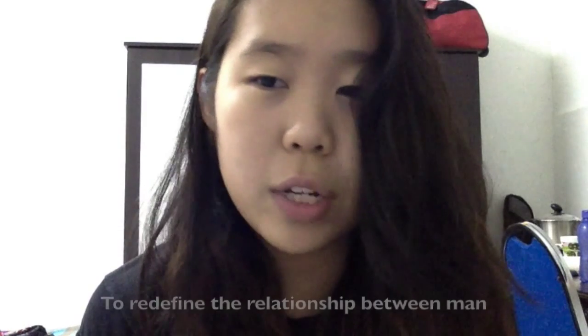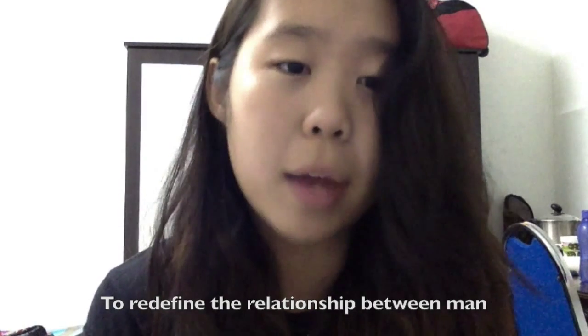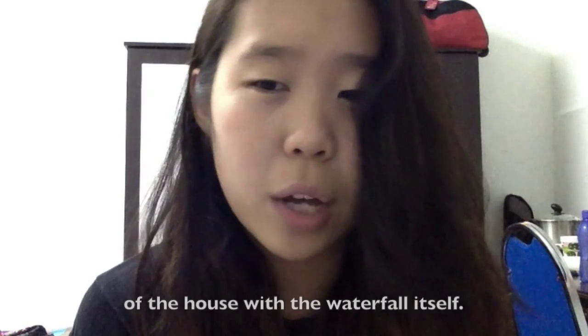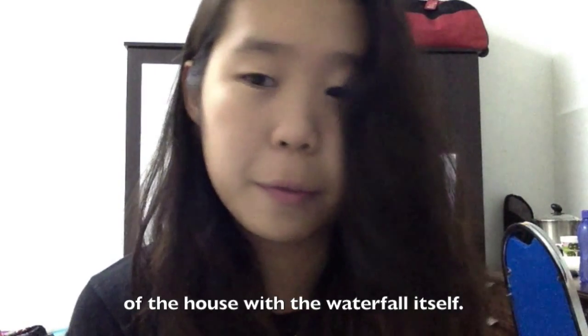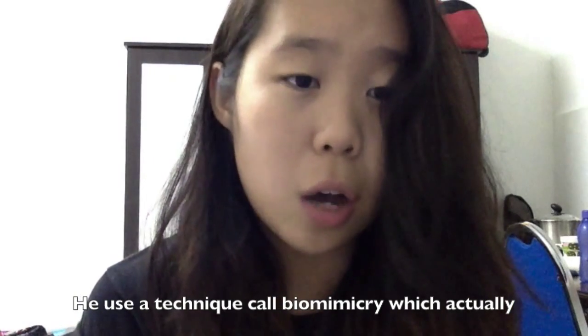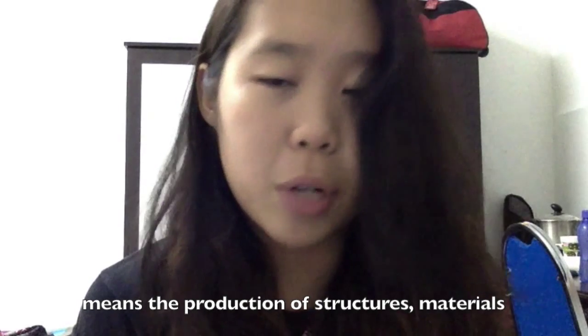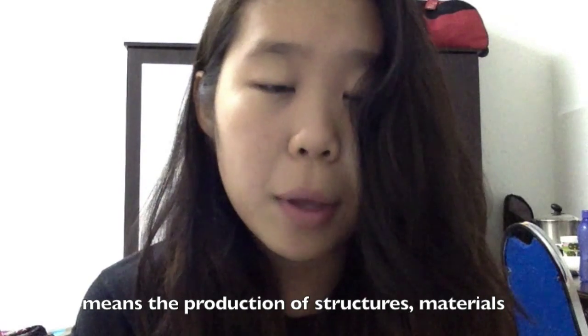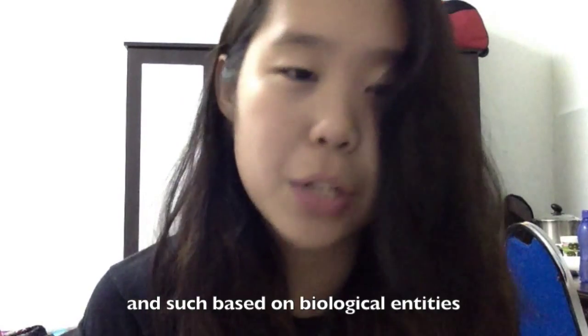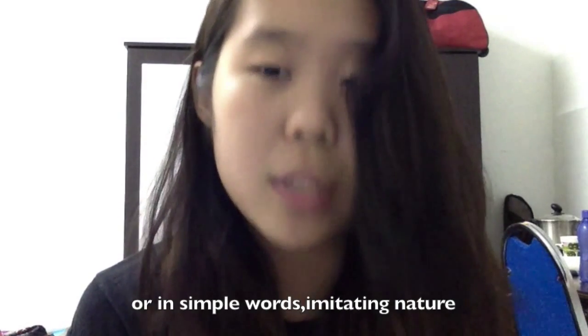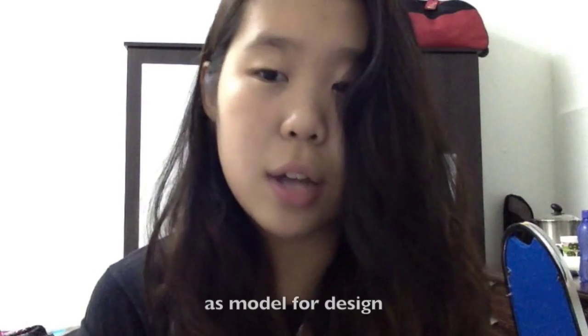Frank Lloyd Wright designed the Fallingwater to redefine the relationship between man, architecture, and nature by joining the design of the house with the waterfall itself. He used a technique called biomimicry, which actually means the production of structures, materials, and such based on biological entities, or in simple words, imitating nature as a model for design.